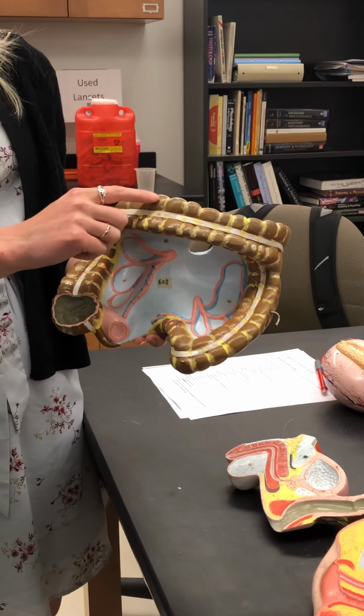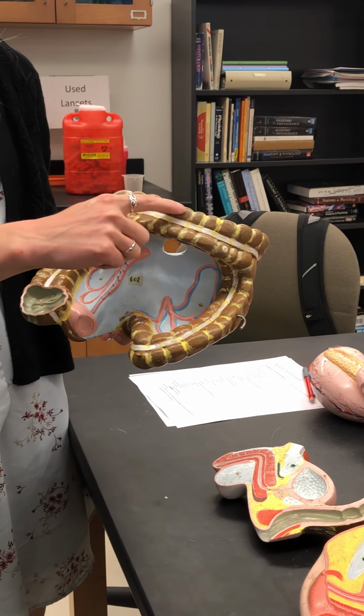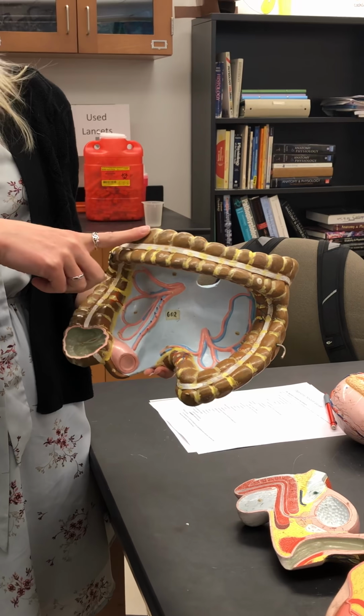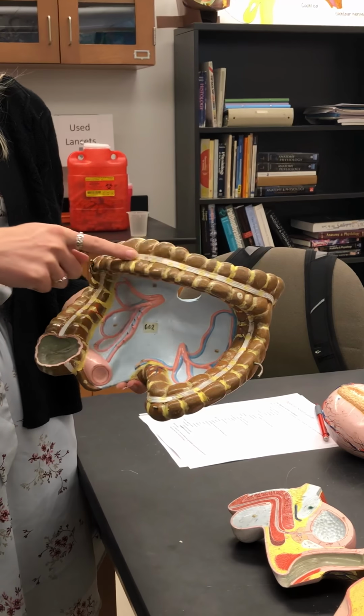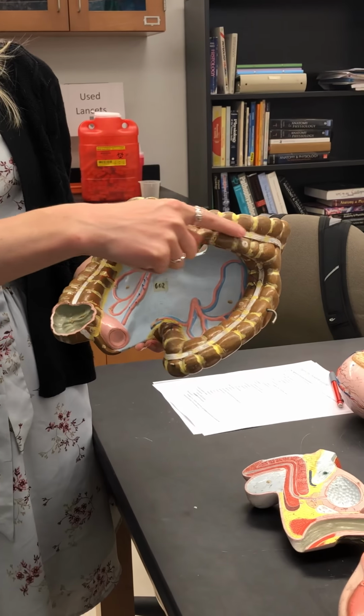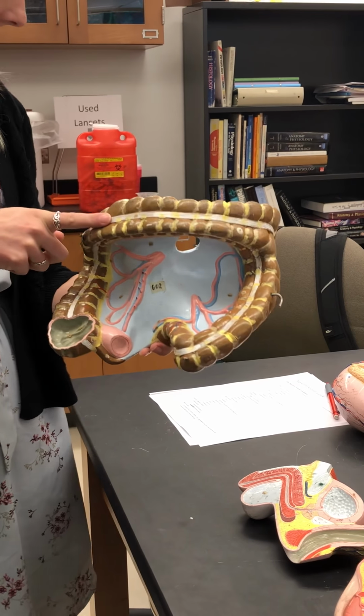There are some features on the large intestine that you need to know. In a living person, someone with muscle tone, you can see the haustra. Those are these little pouches. We'll talk about what they do in lecture. This stripe right here is the tinea coli. This is made of smooth muscle.